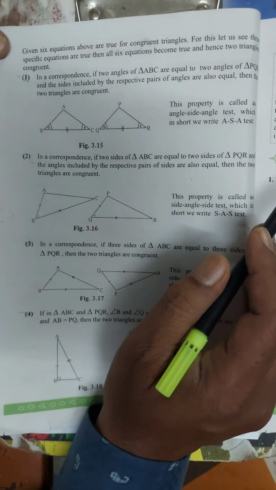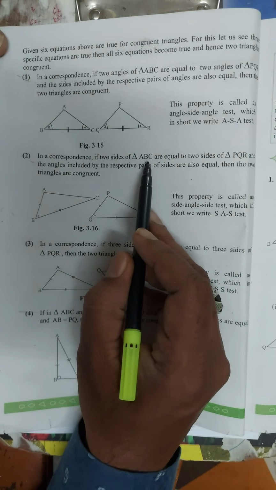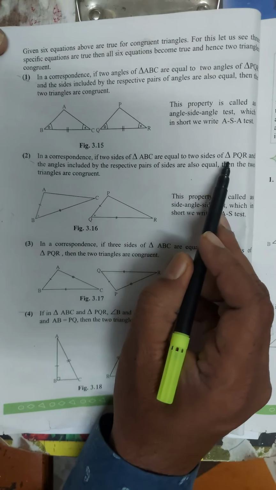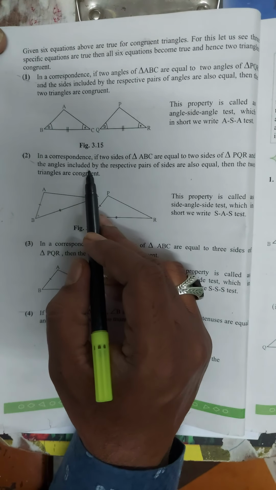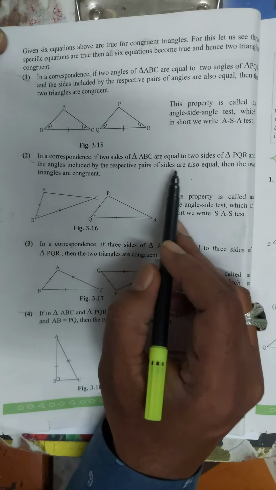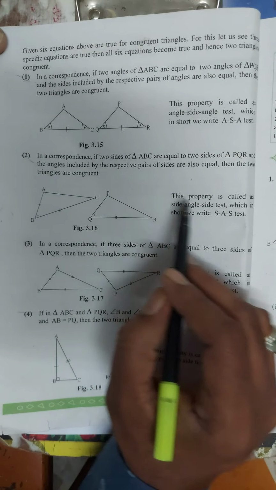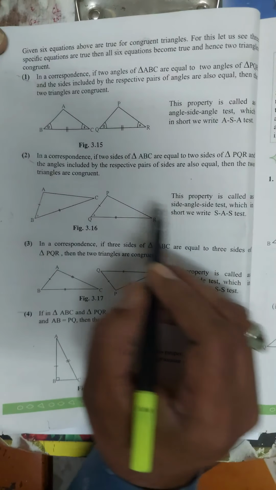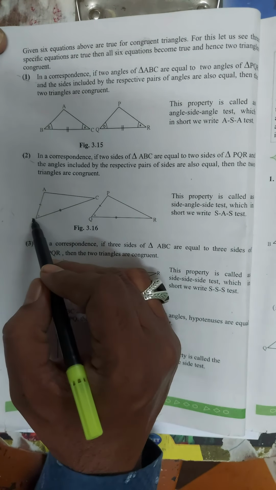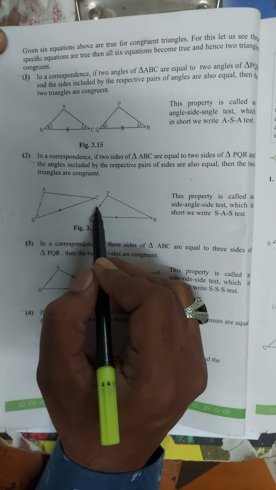Now just look at the second one. In correspondence, if two sides of triangle ABC are equal to two sides of triangle PQR and the angles included by the respective pairs of sides are also equal, then the two triangles are congruent. This property is called the side angle side test. See here, side AB and side PQ with the identical mark are equal and congruent.